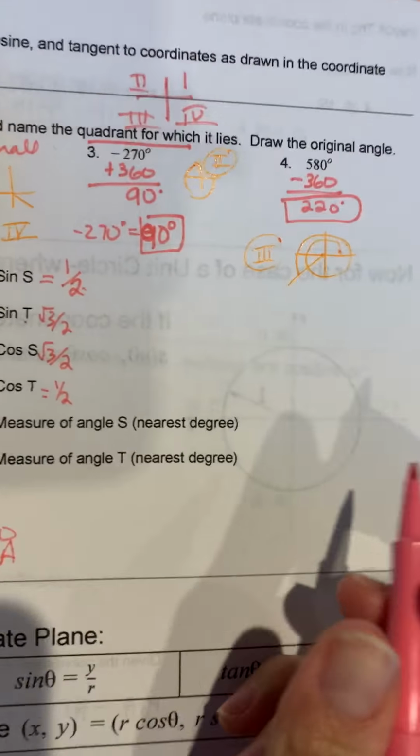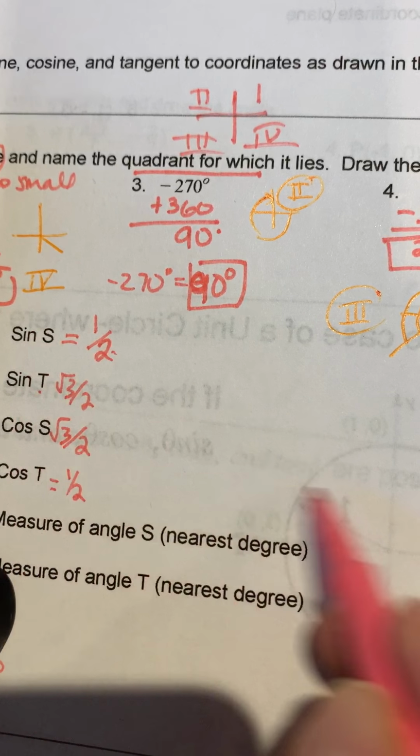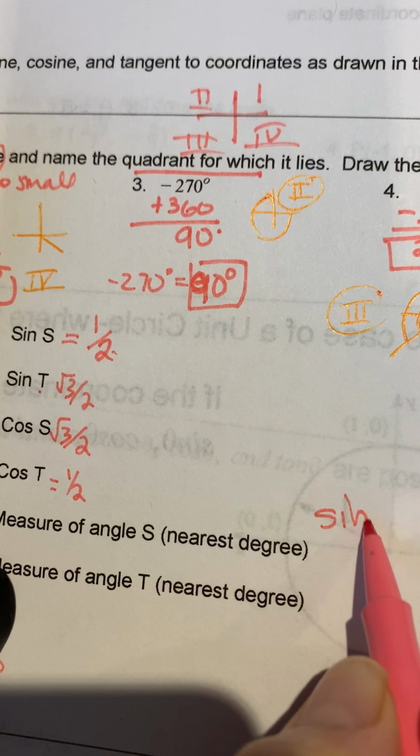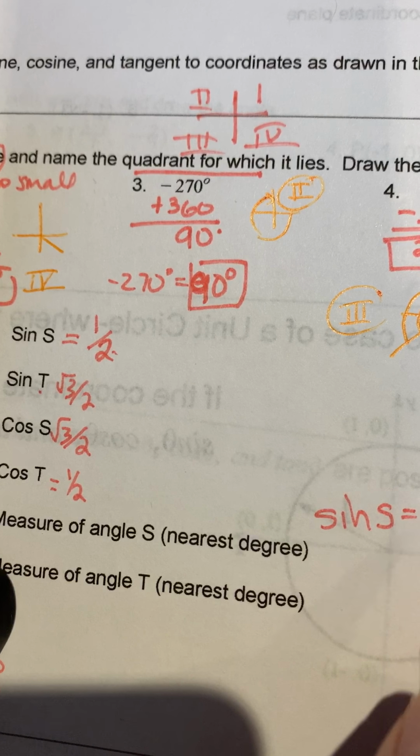So for that, I'm just going to figure out that the sine, I can use any one of those. So I'll say sine of S, because I want S, is equal to 1/2.